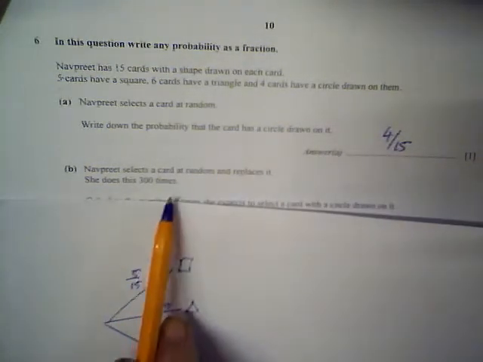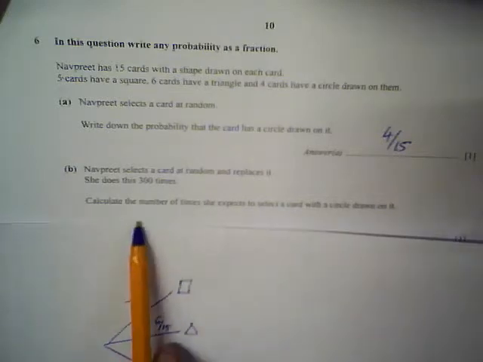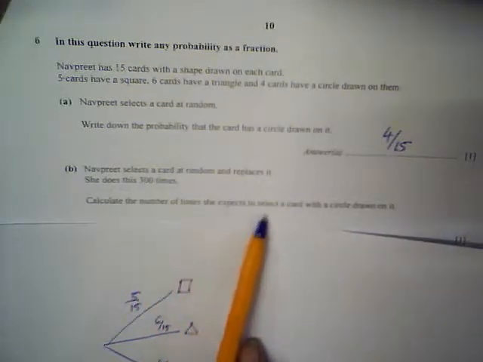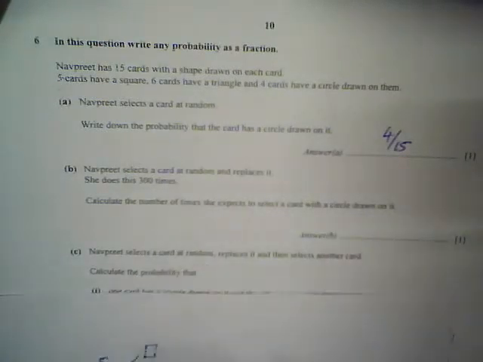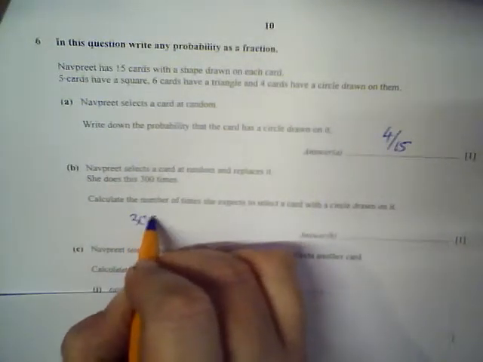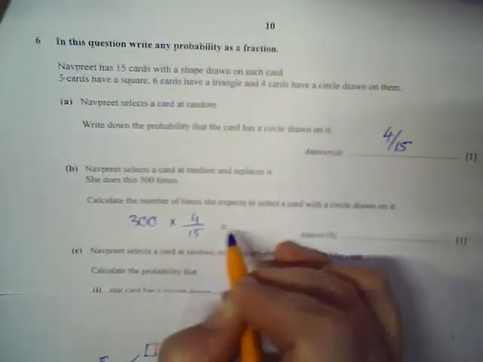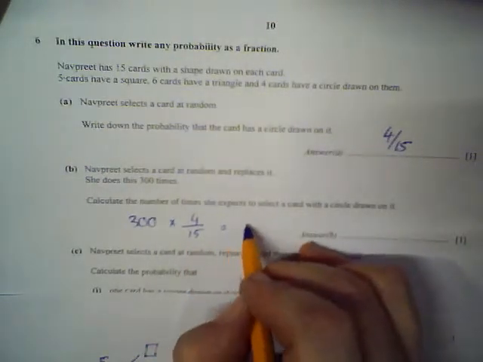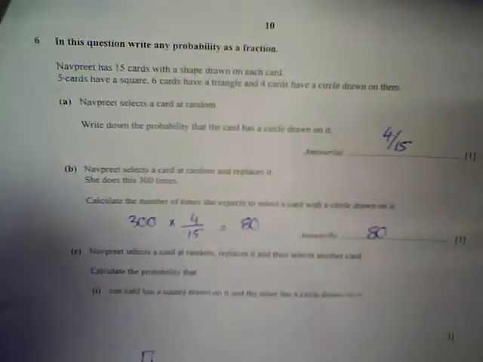Navpreet selects a card at random and replaces it. She does this 300 times. Wow, that's quite a lot. Calculate the number of times she expects to select a card with a circle drawn onto it. So that would just be 300 times the 4 out of 15. So 300 times 4 out of 15. And if I do that, I get 80. So it's probably about 80 cards.